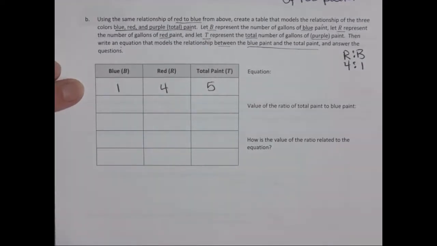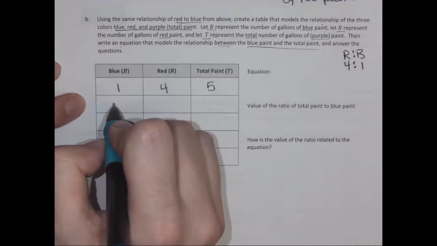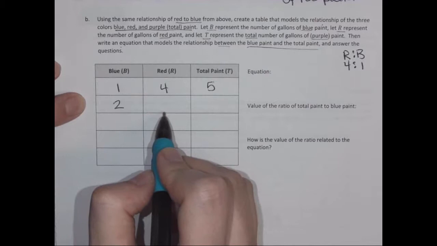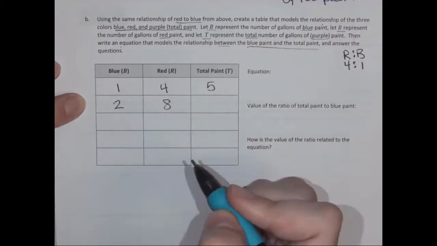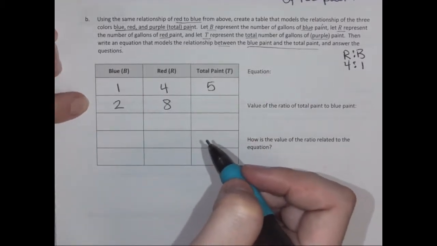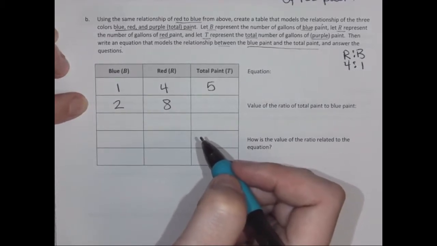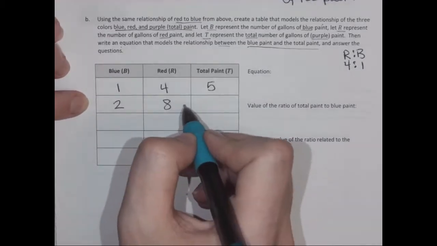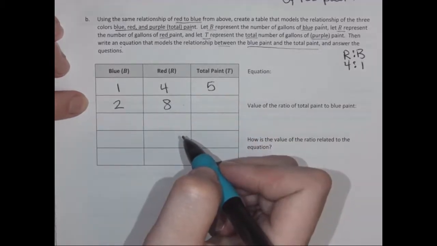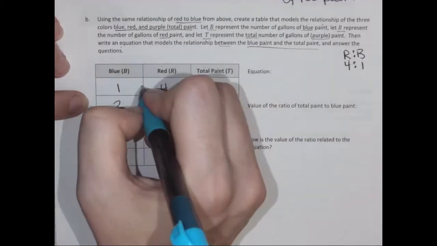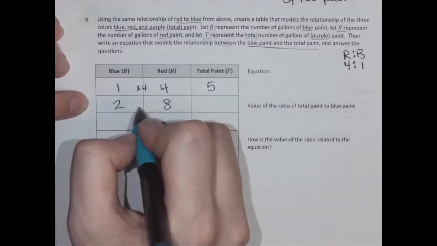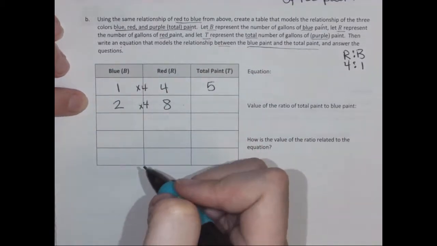Now, let's fill out the rest of our table. If I have 2 gallons of blue, I need 8 gallons of red. How do you know that? Alice, how do you know that 8 goes here? Yes, because the relationship between blue and red is that we multiply by 4.